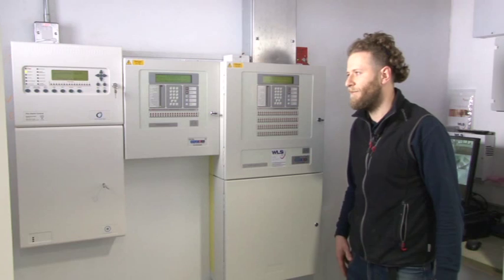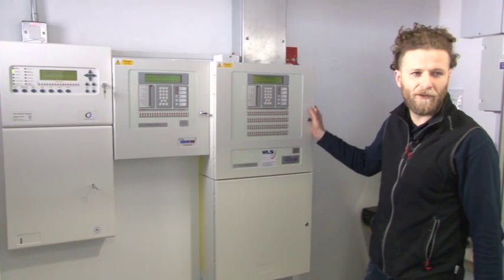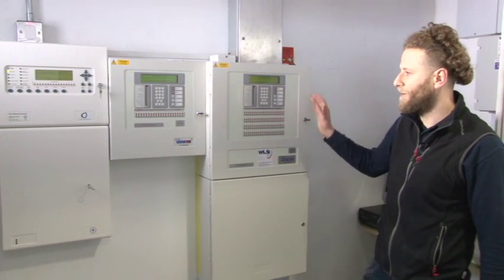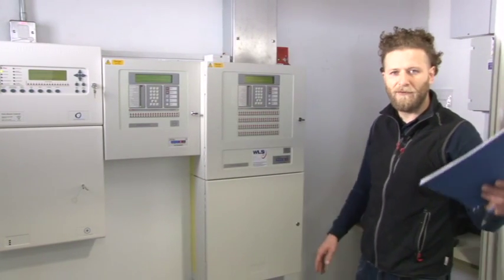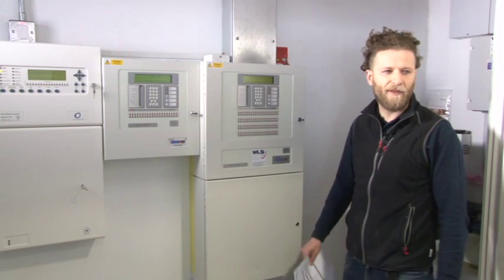Hello, that's the fire alarm system, the main panel. That's the 5-loop panel. This is a 1-loop panel that connects together to the AOV system. Over there, where the main entrance is, is the repeater panel.